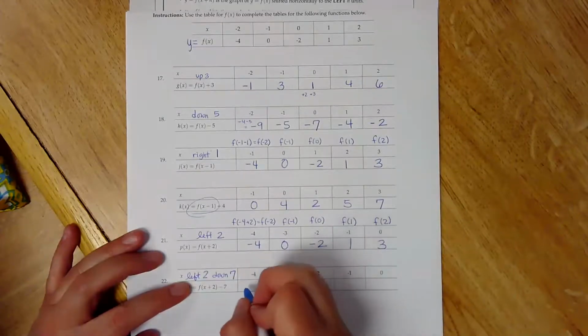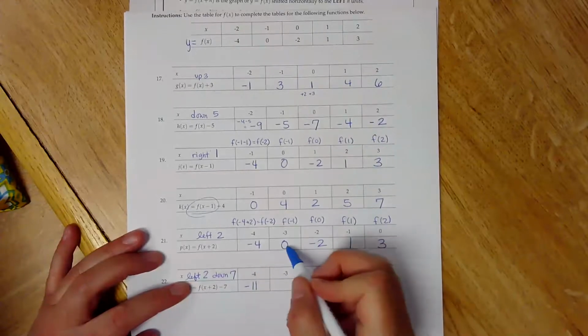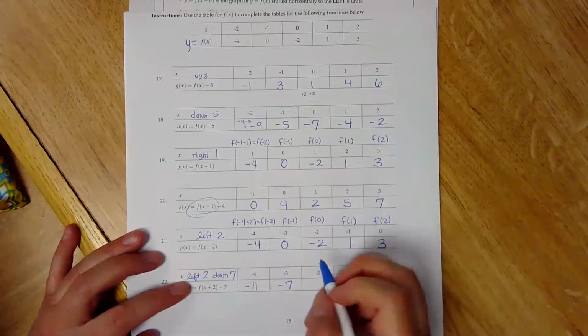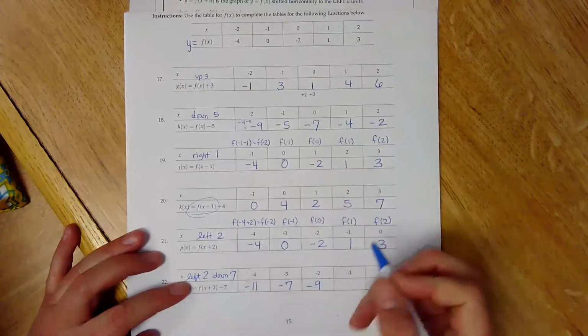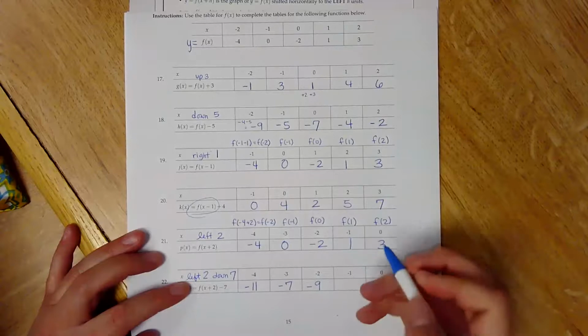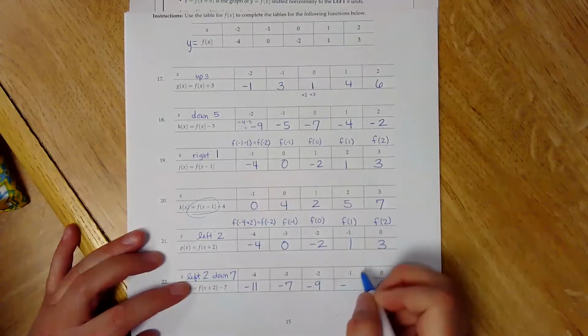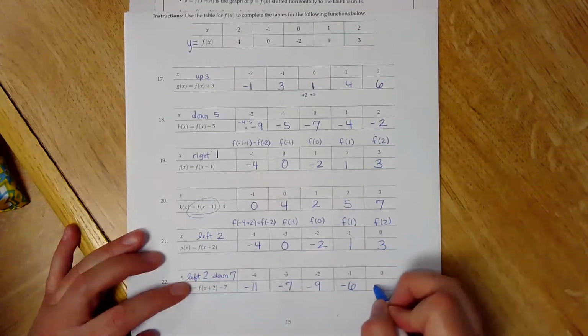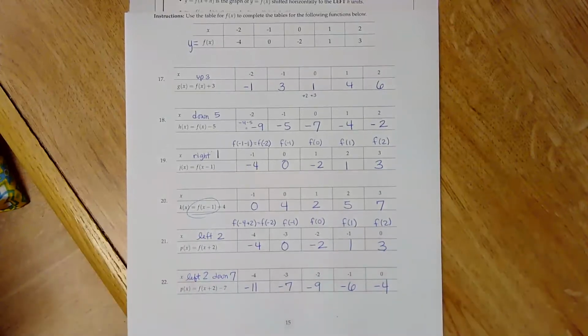So negative 4 minus 7 gives me negative 11. This is going to become negative 7. Negative 2 minus 7 is negative 9. 1 minus 7 is going to give me a negative 6. And 3 minus 7 will give me a negative 4. All right, so hopefully that gives you a good idea of how this works with the table.